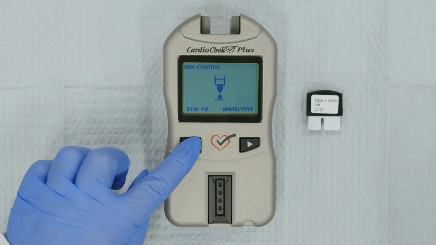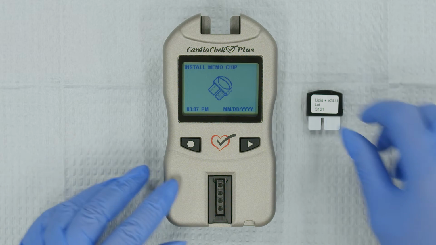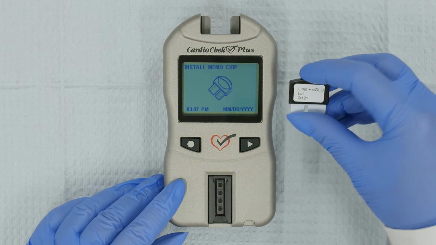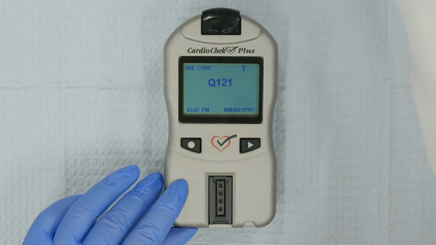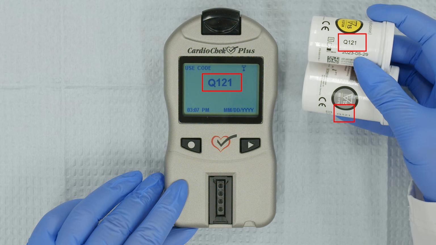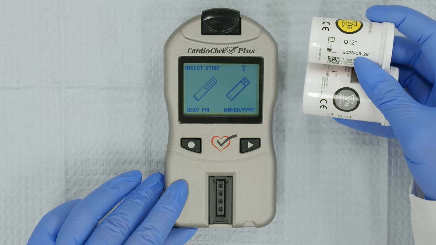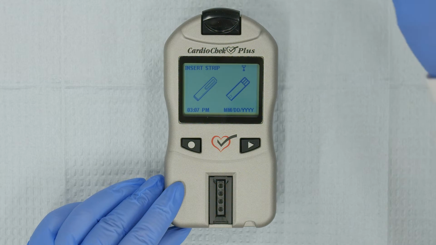Press Enter. Install Memo Chip will appear on the screen. Insert the memo chip into the memo chip port. Make sure that the lot number that appears on your analyzer display and the test strip's lot number match. Insert strip will appear on the display screen.